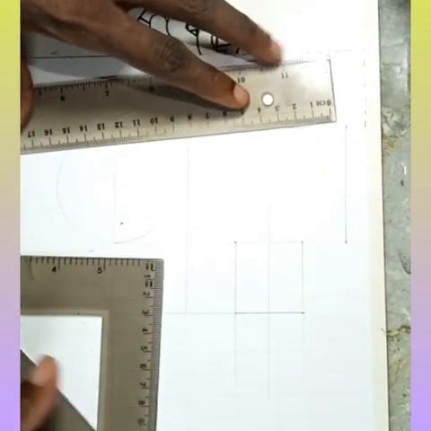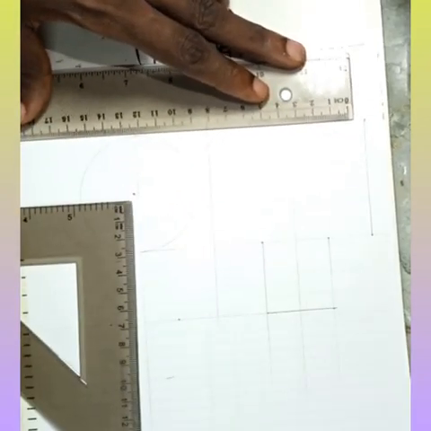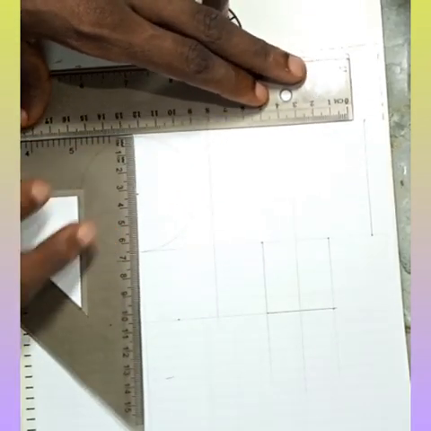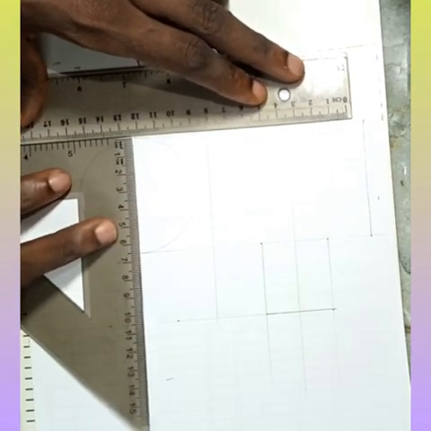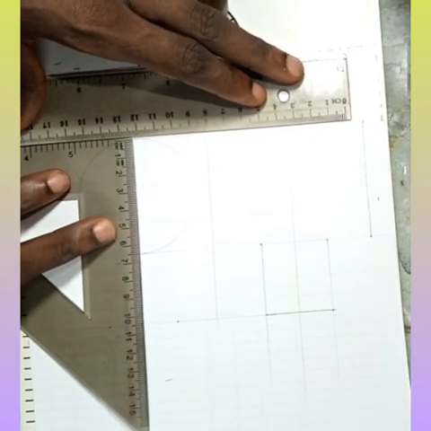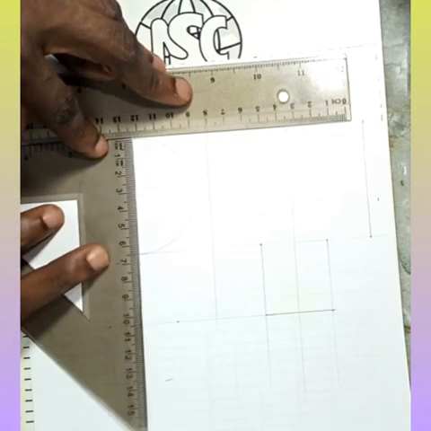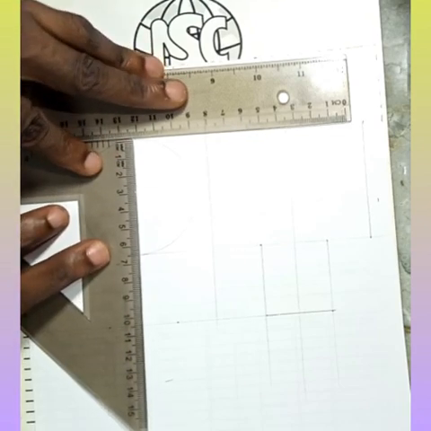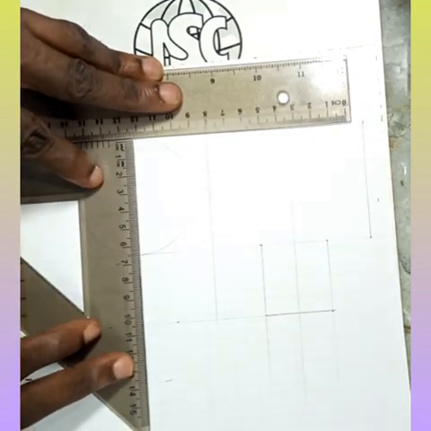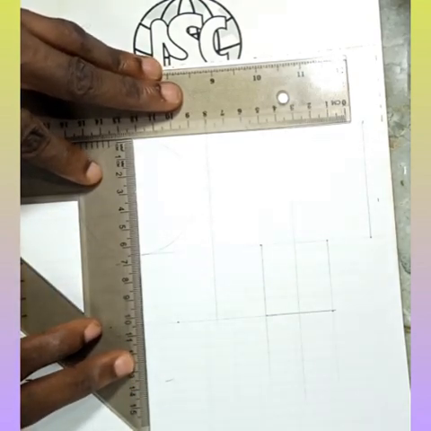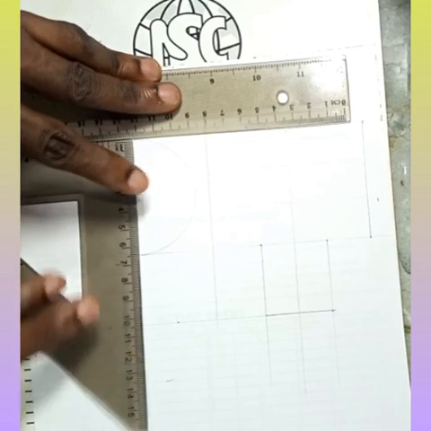So now all you need to do is take your ruler, and then ensure that this is straight. Once this is straight, you can now join.